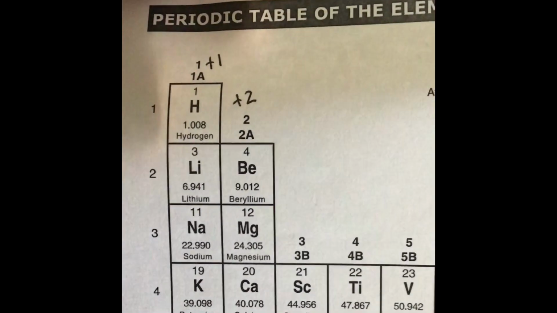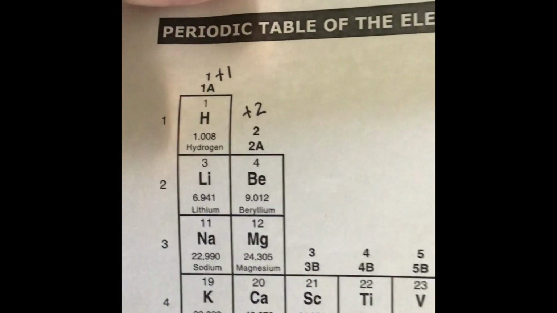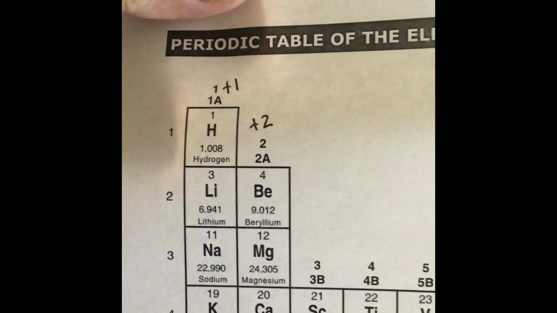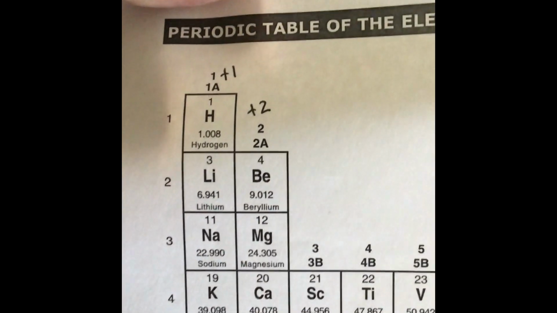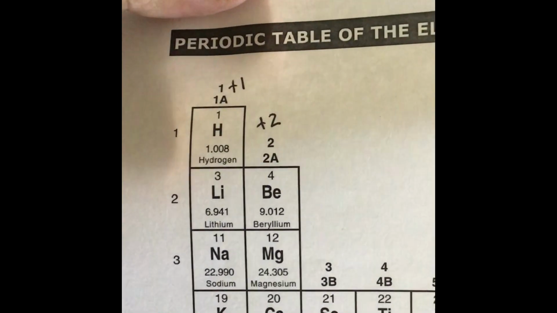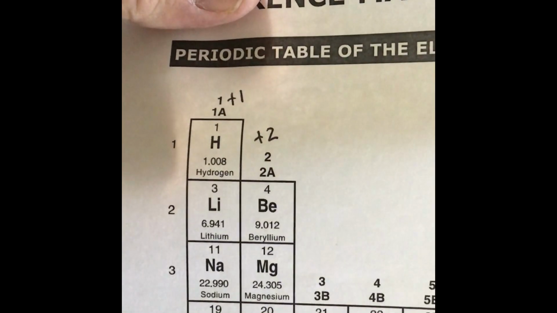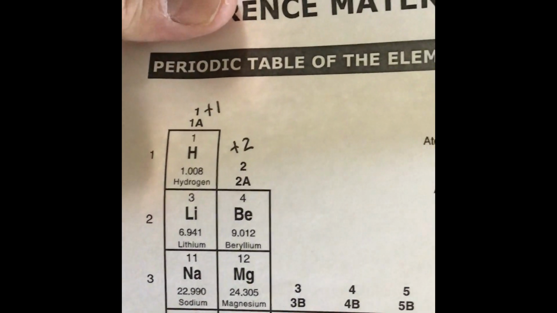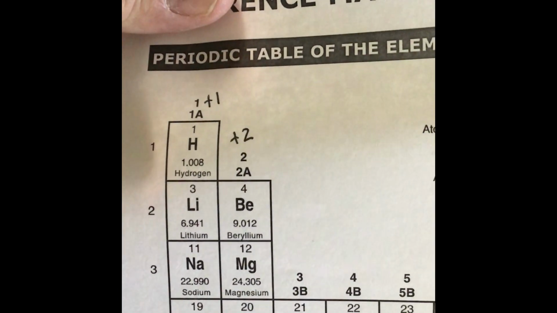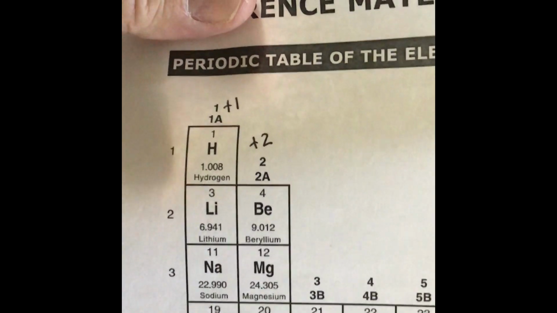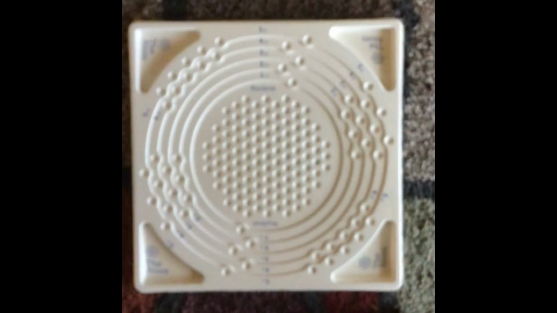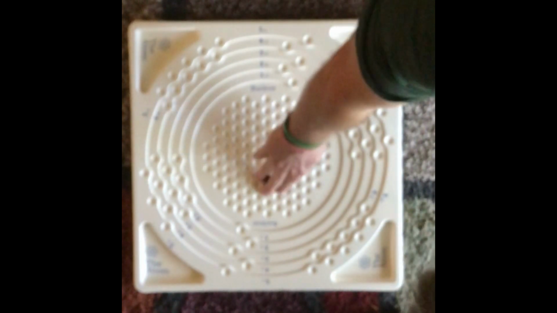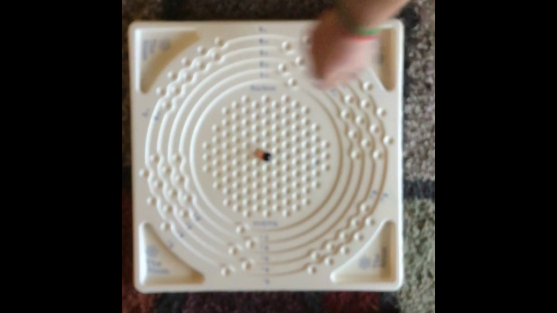So that means it's going to have 1 proton, and the total number of things in a nucleus is going to be 1. So that means 1 proton and no neutrons. We're going to do an atom, so it's going to have the same number of protons as electrons. So all we need here is 1 proton and 1 electron. Here's my proton, and here's my electron.